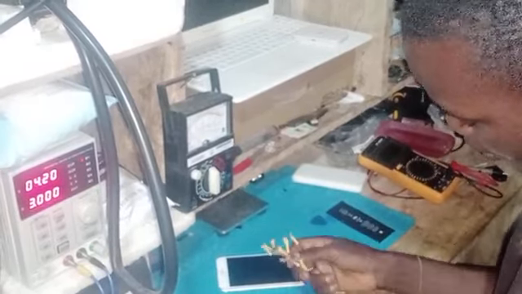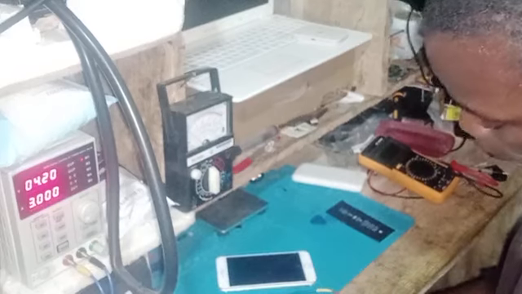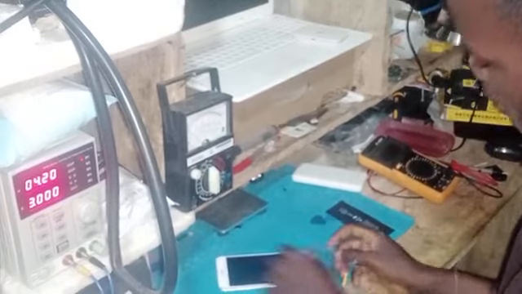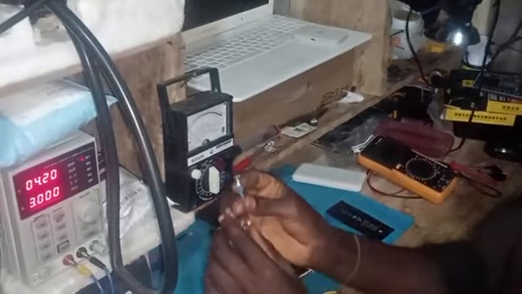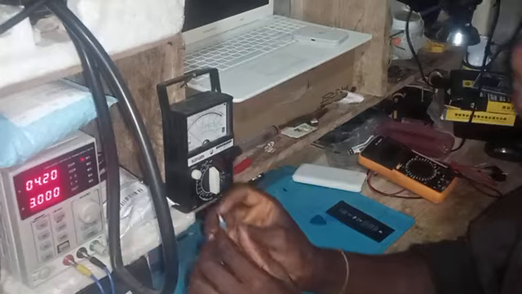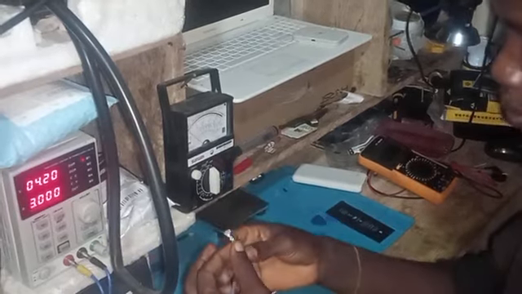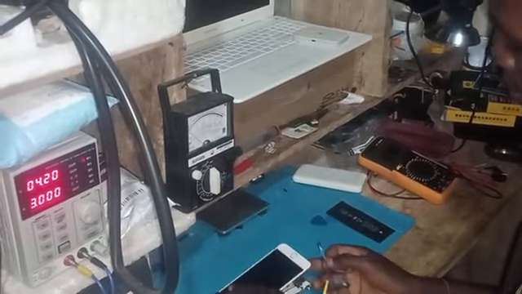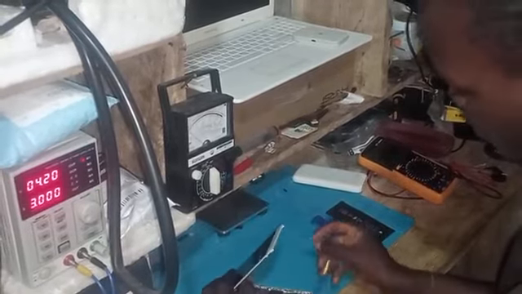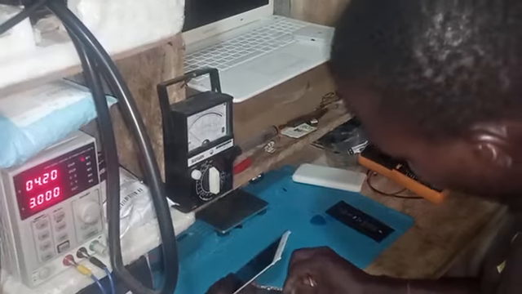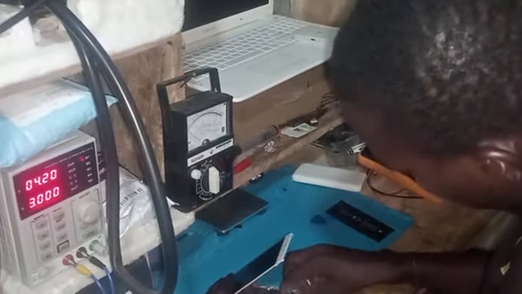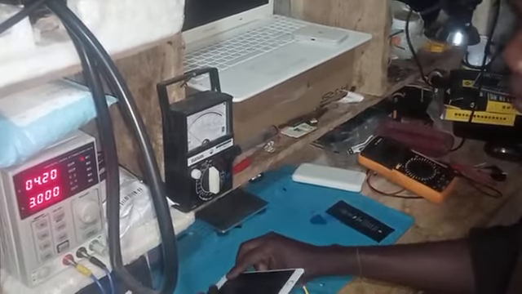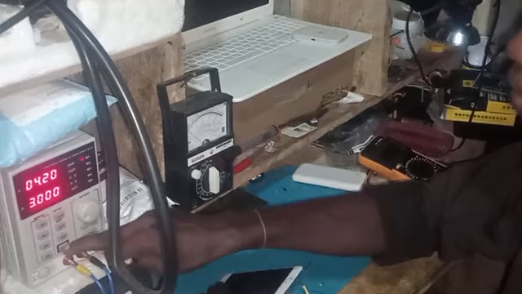All right, so this is the actual connector for the iPhone 6s on the power boost cable. Okay, guys, now let me plug it in. Perfectly plugged.